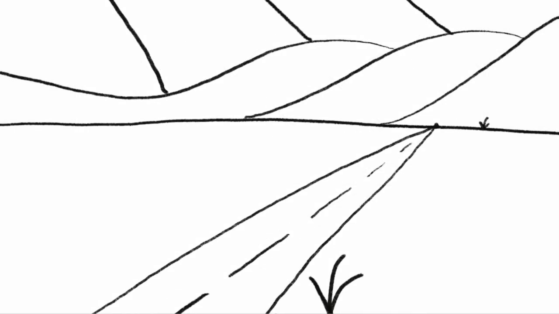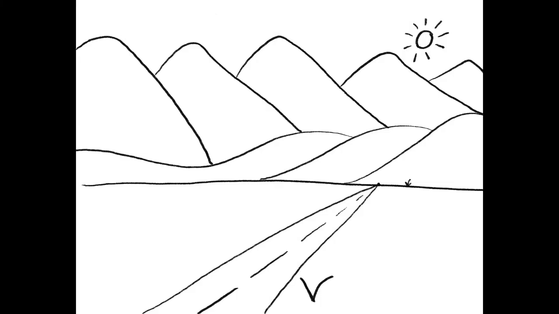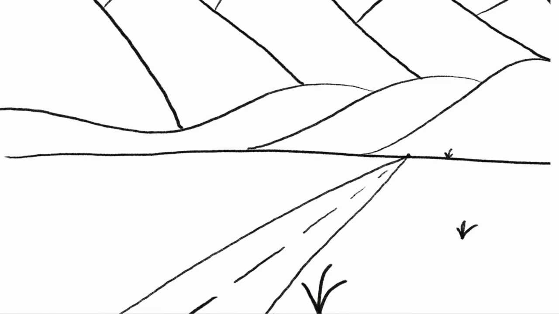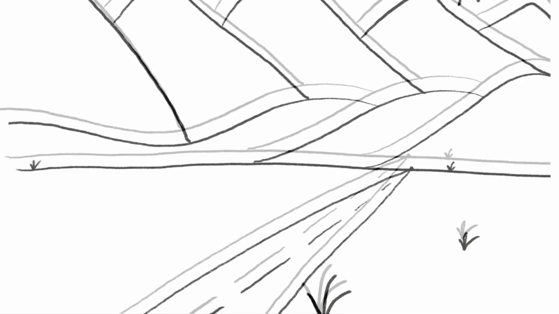Let's draw some more grass at the front or foreground of our page. This grass will be much larger because we know when things are close to us, they seem much bigger. Now let's draw some medium-sized grass in the middle of our paper, all the way over here on the right-hand side. Let's do the same thing on the other side of our page.